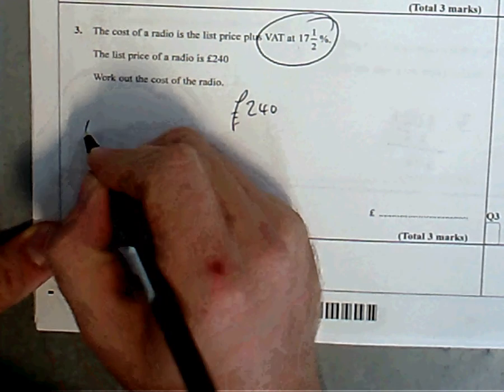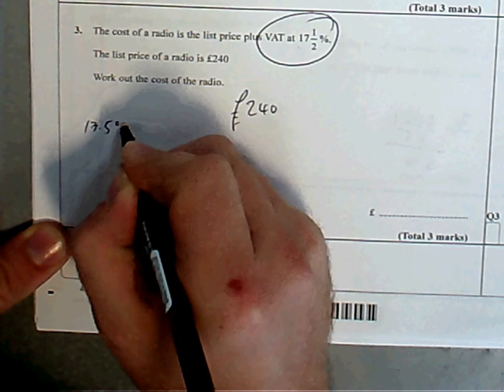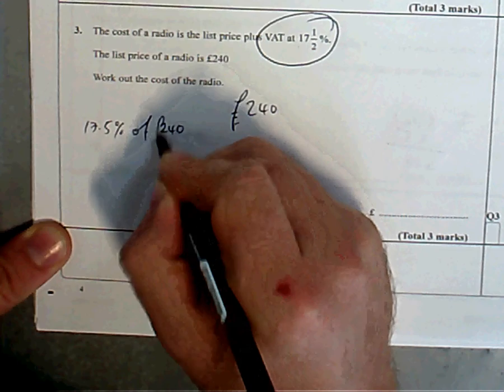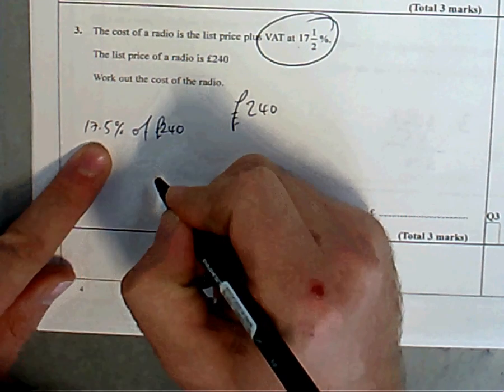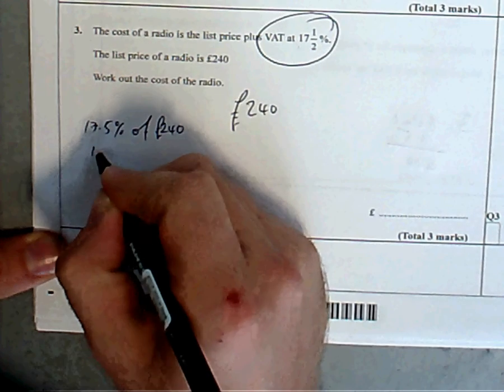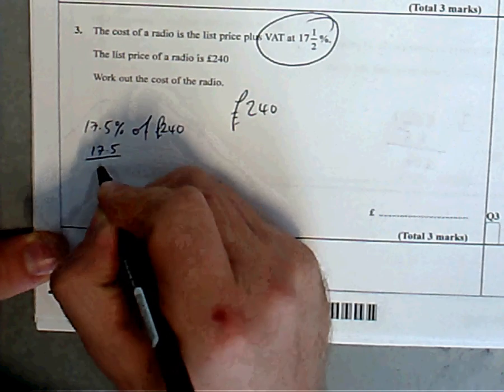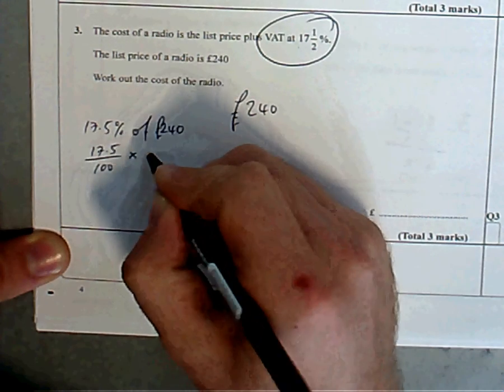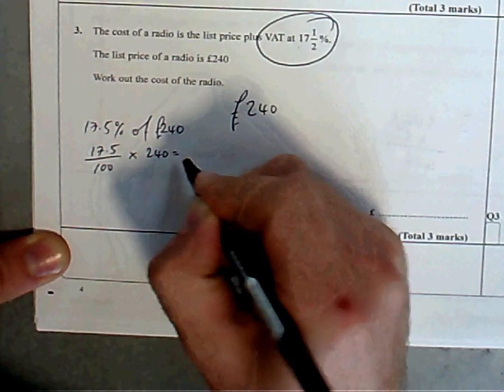So if I want to find 17.5% of something, it's the way I actually read the question. 17.5% means 17.5 out of 100, because percent means out of 100, of means times, and then I can put just 240, and that's going to work out for me.